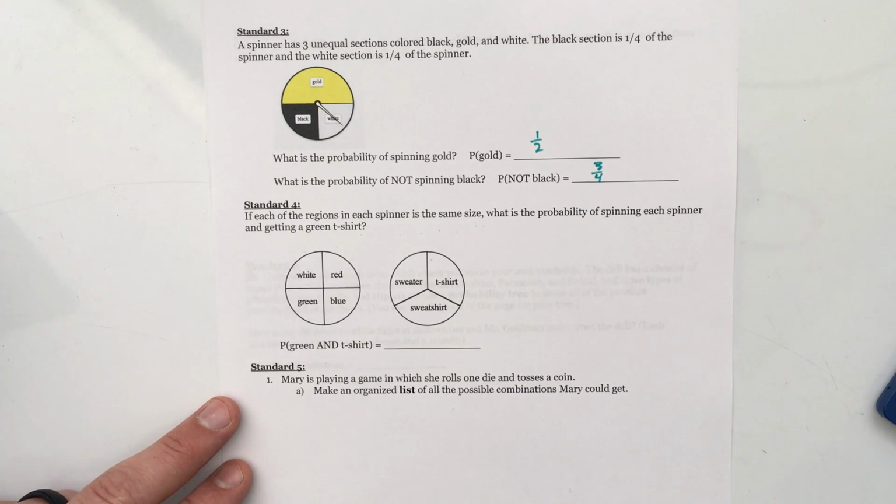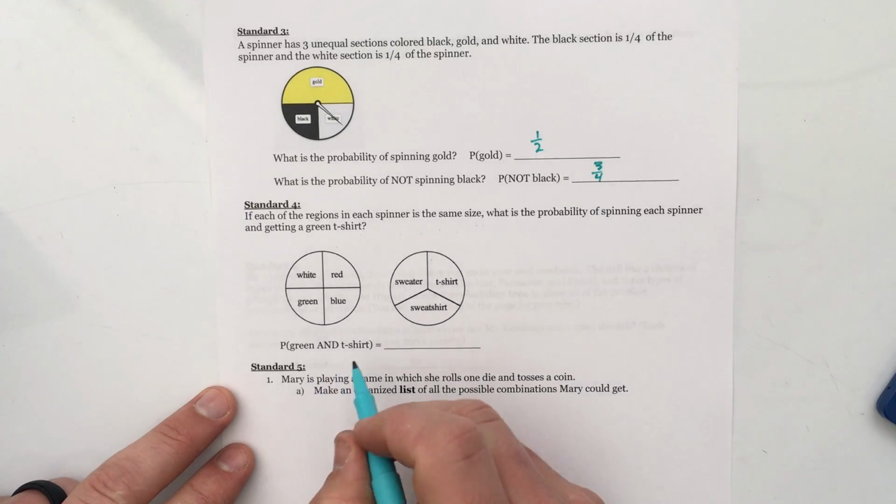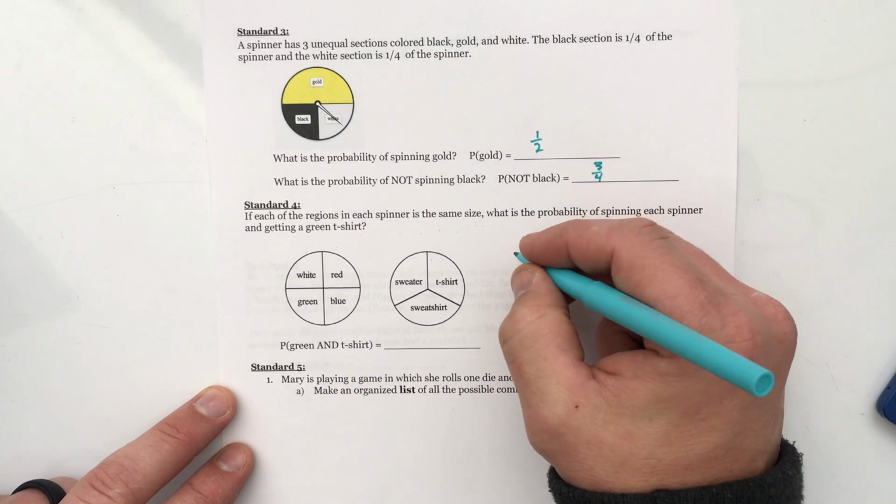Standard 4. If each of the regions of each spinner is the same size, what is the probability of spinning each spinner and getting a green t-shirt? So we need green and t-shirt now.